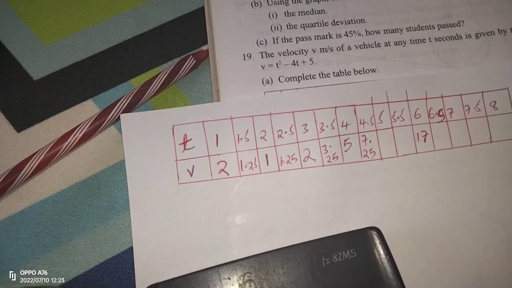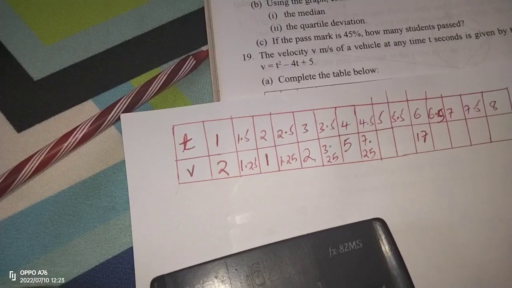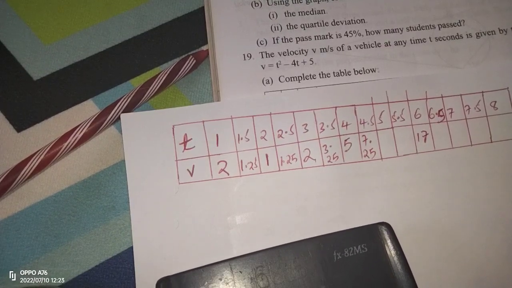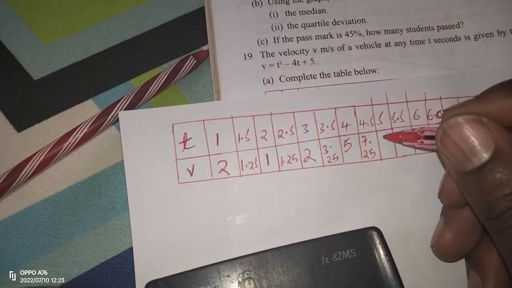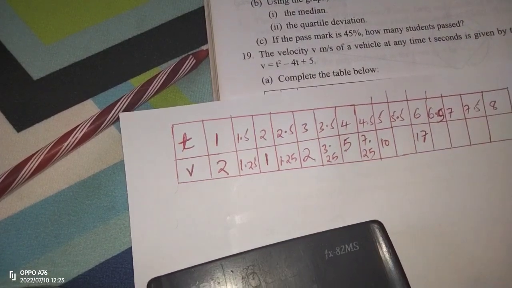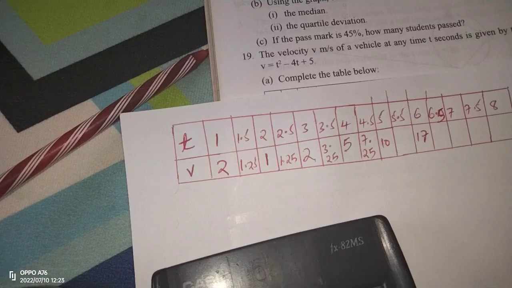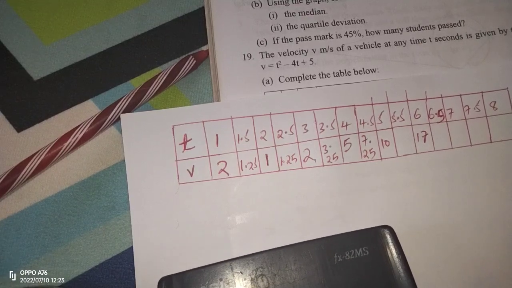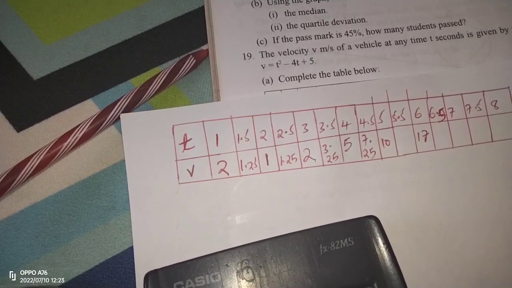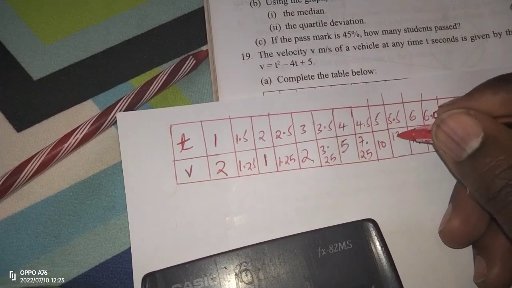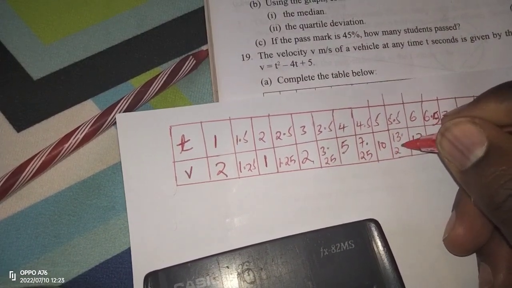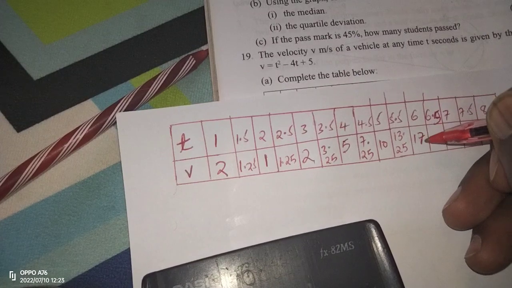Then at 5, 5 squared minus 4 into 5 plus 5 is exactly 10. Then at 5.5, 5.5 squared minus 4 into 5.5, then plus 5, gives us 13.25. At 6, we have 17.